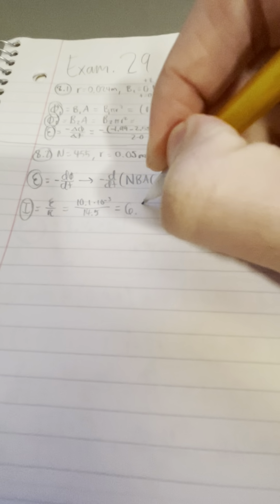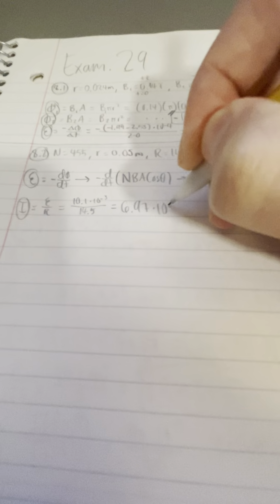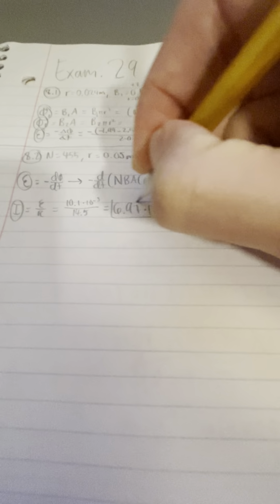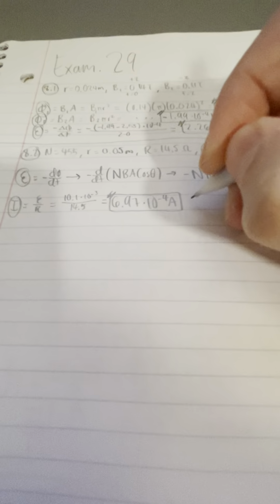That gives 6.97 times 10 to the negative fourth amps as the induced current. And that is part E.